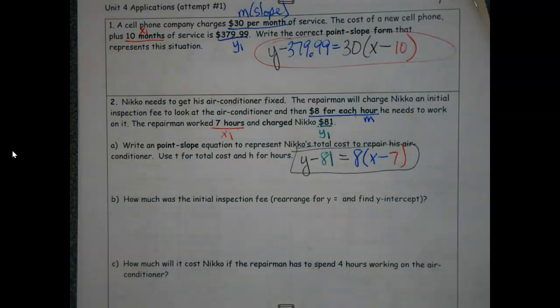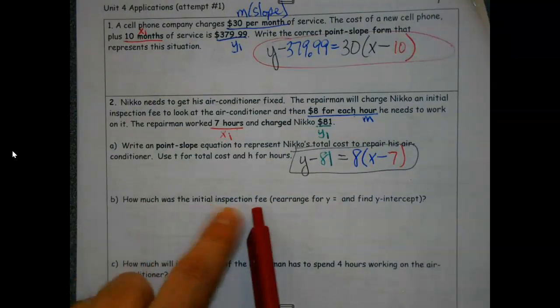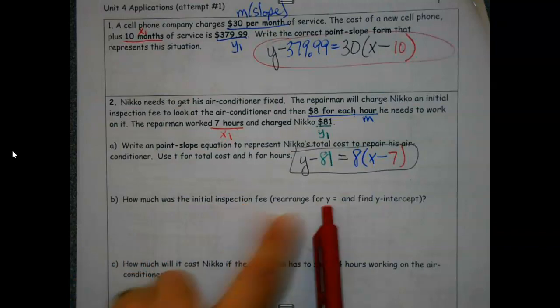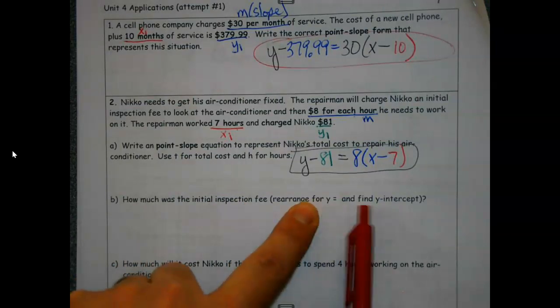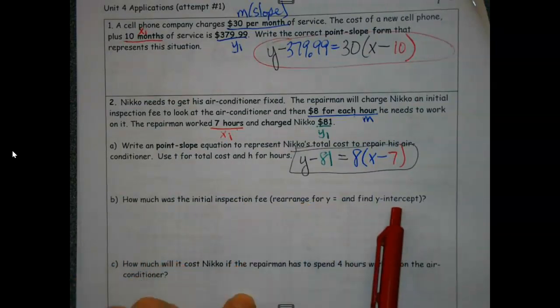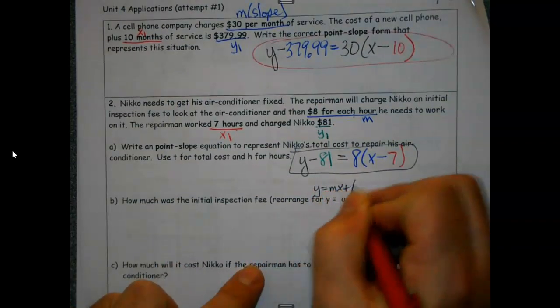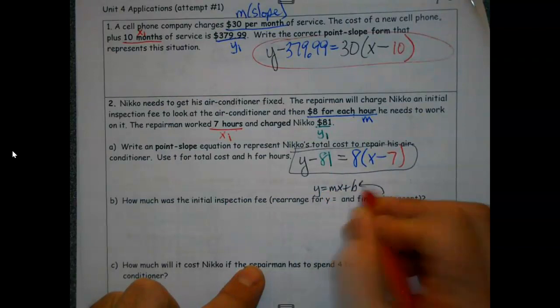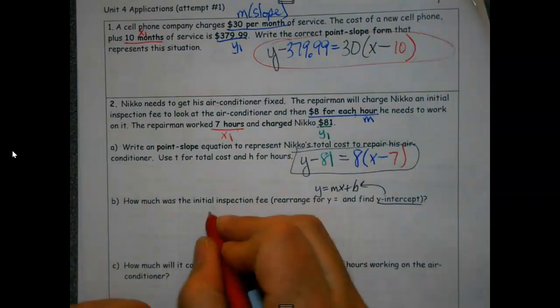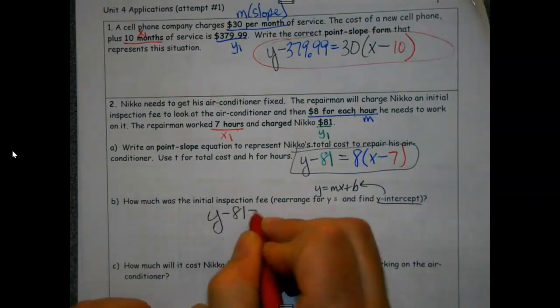But right now, there's more questions. How much was the initial inspection fee? Rearrange for y equals, get into slope intercept and find the y intercept. So get it into y equals mx plus b and tell me what the b is. So, I'm going to recopy this.